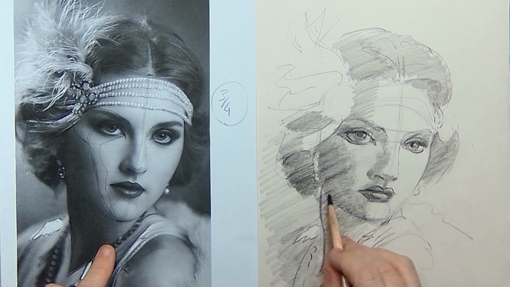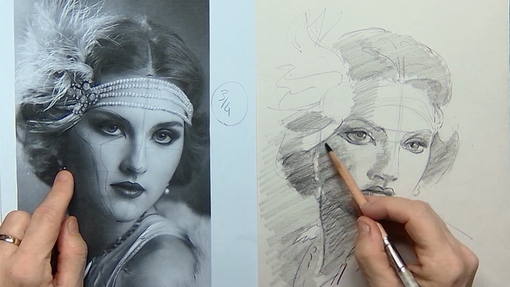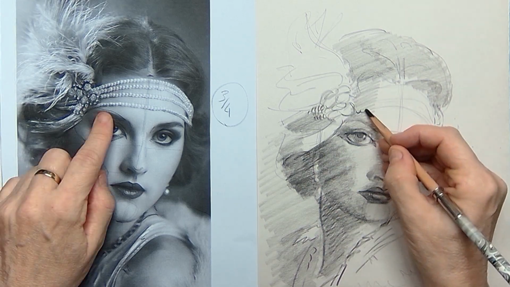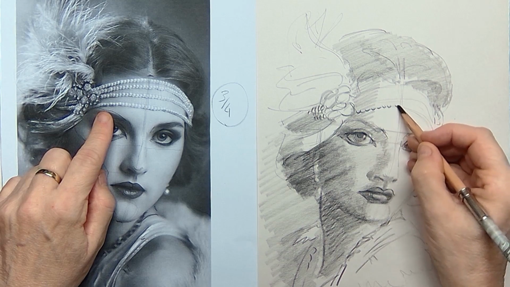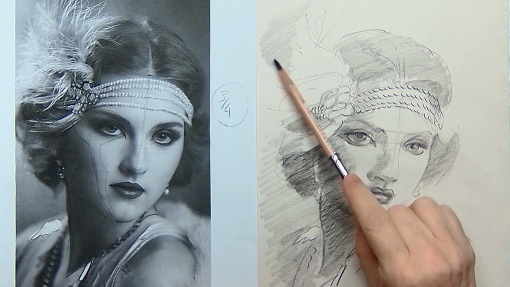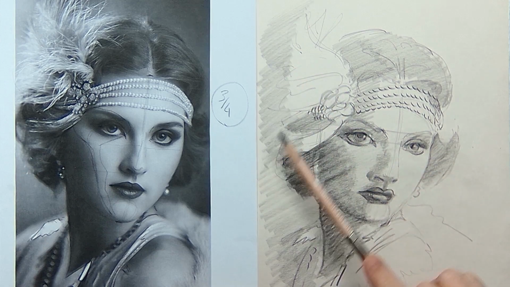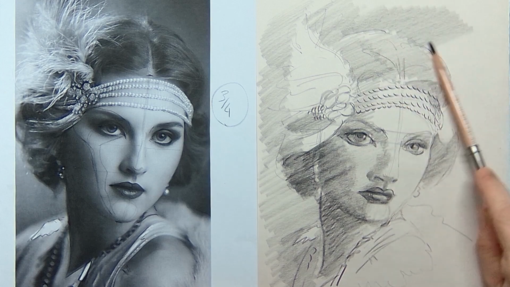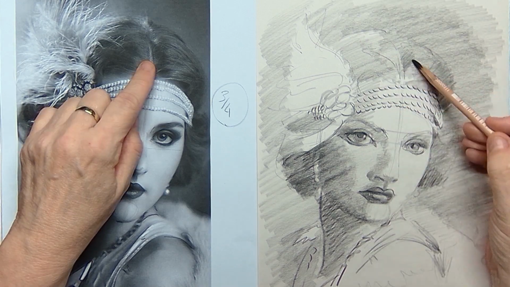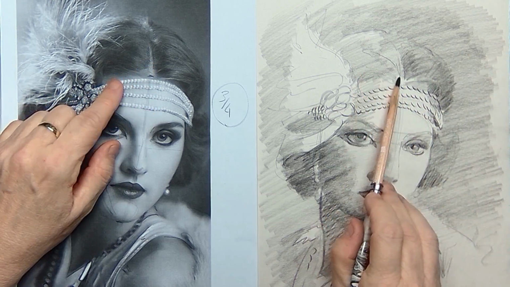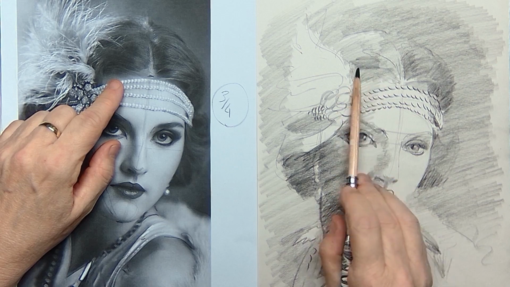I think the Charleston time is a very nice time, and the ladies that lived in that time wore a lot of makeup and ornaments, and for the actual pearls I just make little loops with my charcoal pencil, and I also give the background a little bit of shade so that the white fur will pop out better.